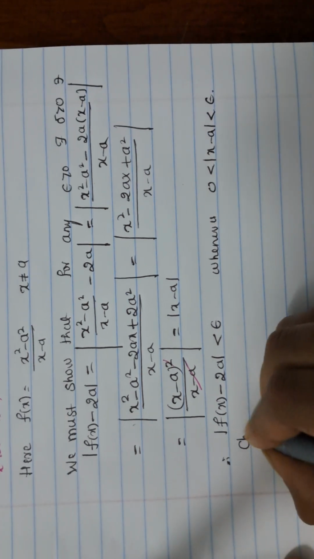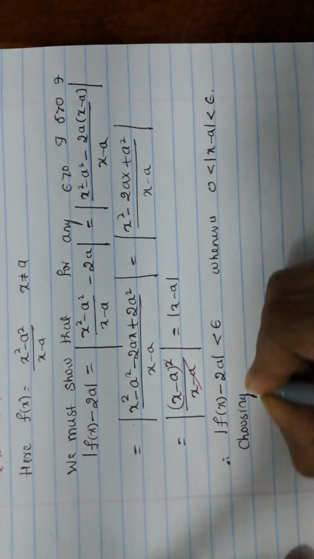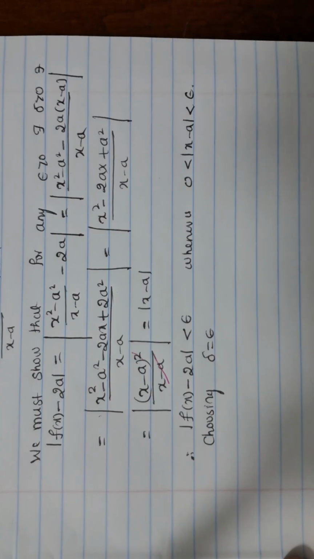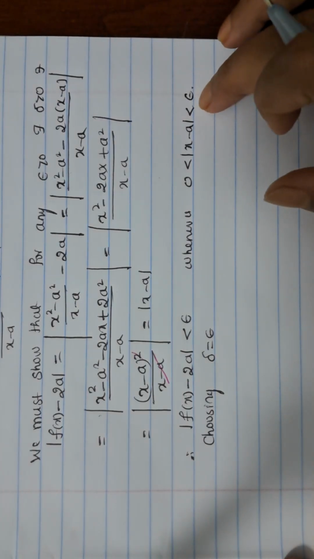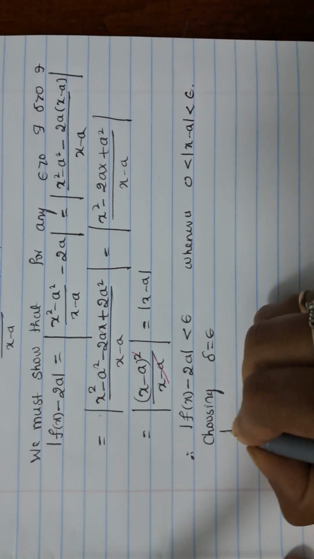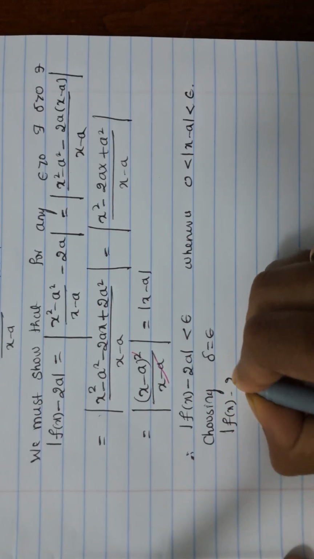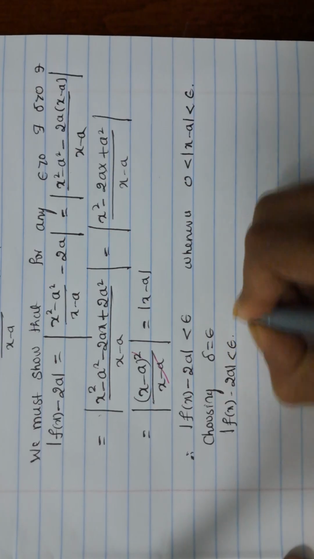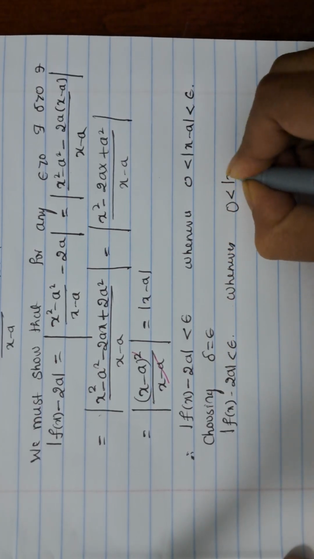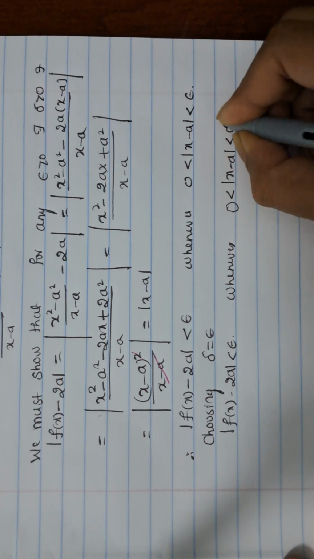Now we choose our delta as epsilon. Okay. Because in the place of delta, I have epsilon. So therefore, we are writing delta is equal to epsilon. Okay. We are choosing our delta as epsilon. Hence, modulus of f of x minus 2a is less than epsilon whenever 0 is less than modulus of x minus a, which is less than delta.